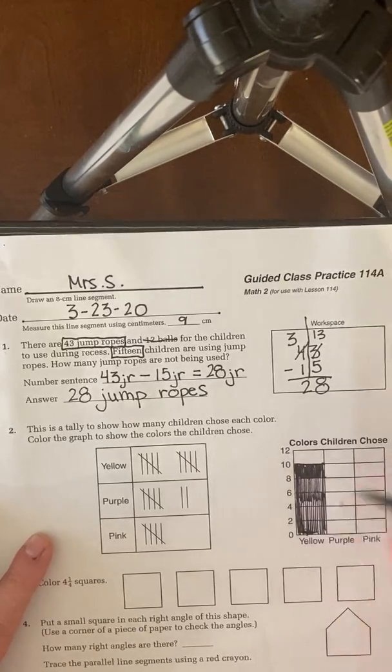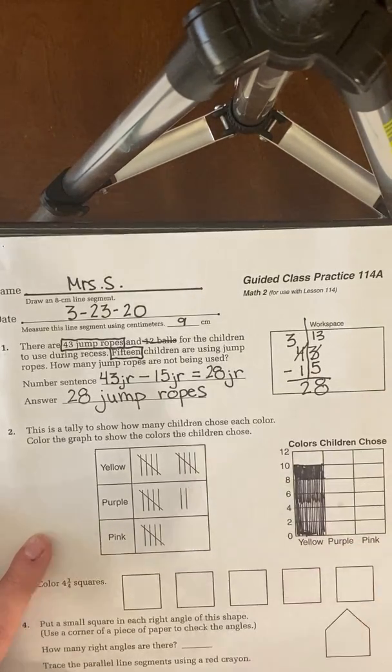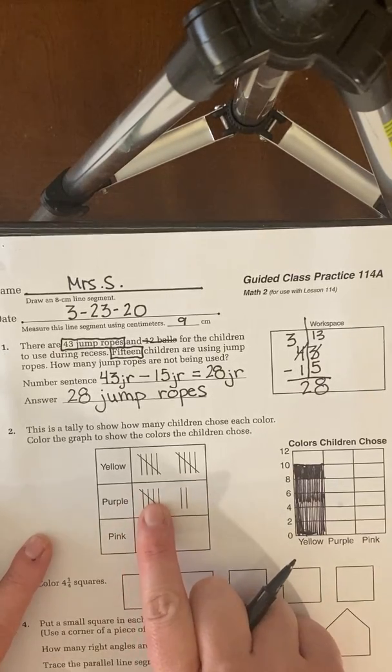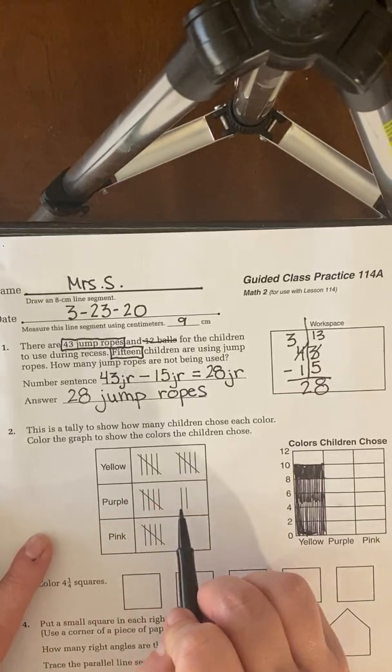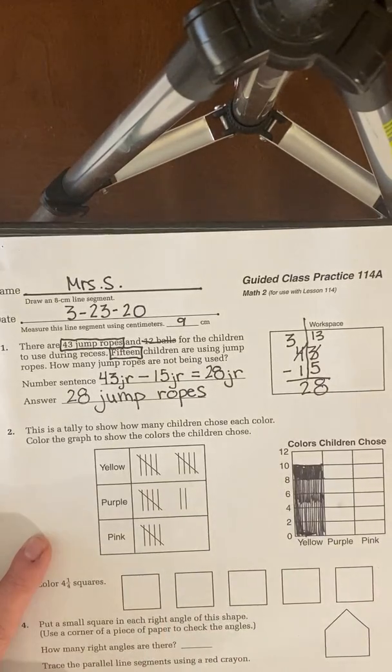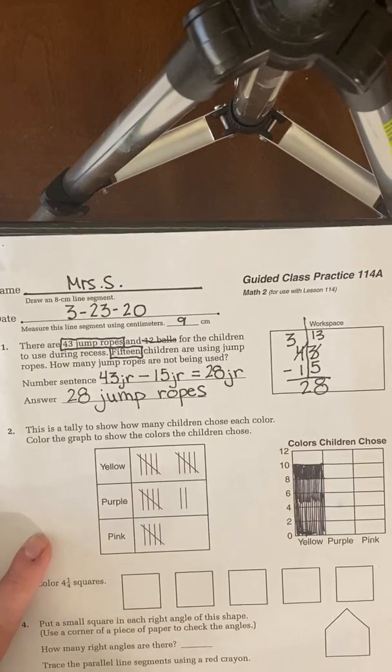Okay. Now let's go to purple. So when I'm at purple, how much is this again? 5. And then let's count our extras. 5, 6, 7. Wait a second. I don't have a 7 on this graph. So where do I need to stop my line?